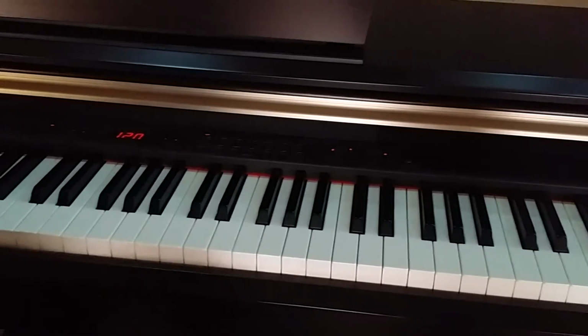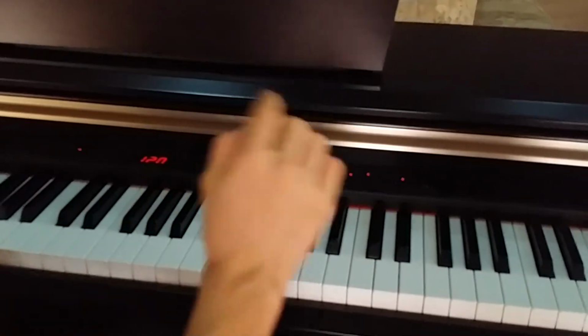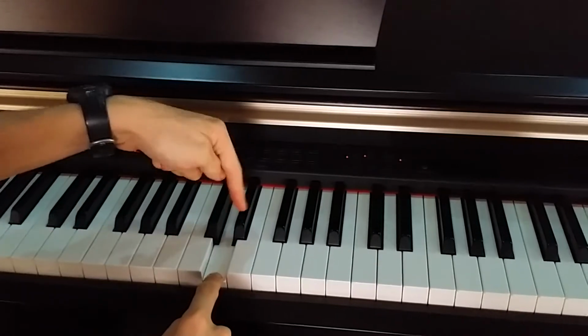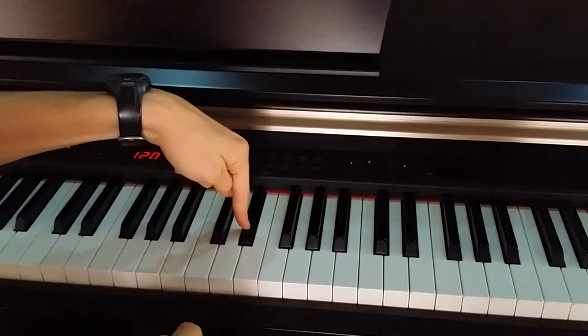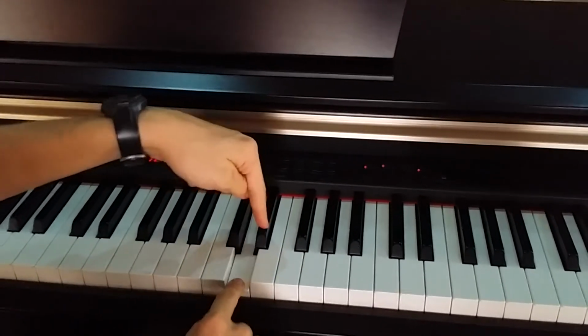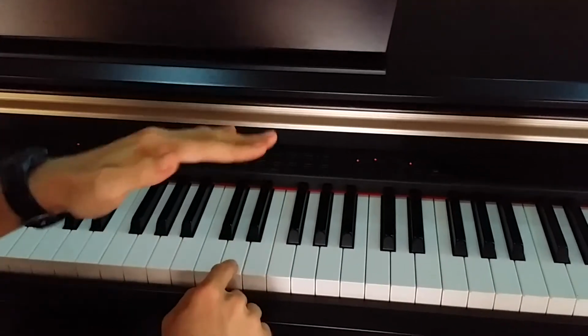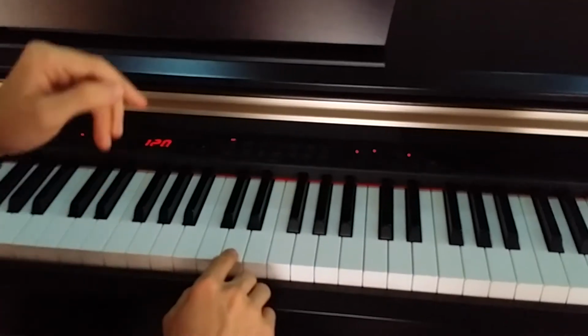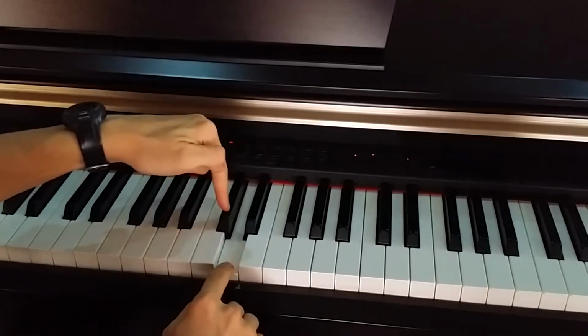Let's say I want to find D sharp or D flat. I take D and I go up one half step for D sharp. If I want to make it flat, or lower, I would take it down one half step.